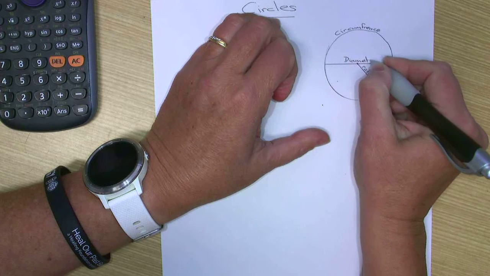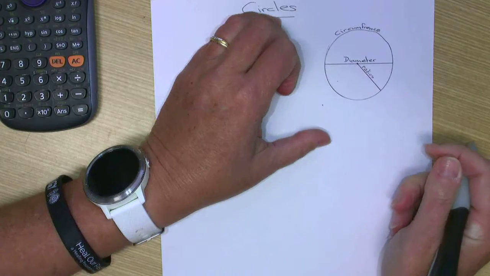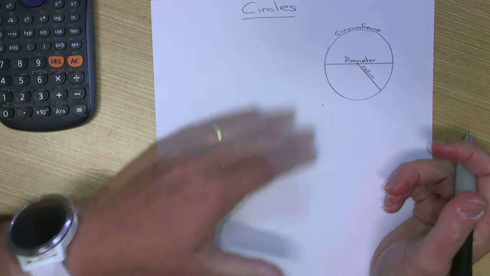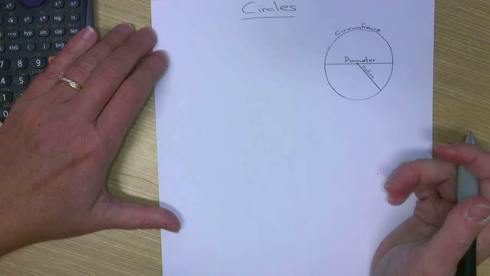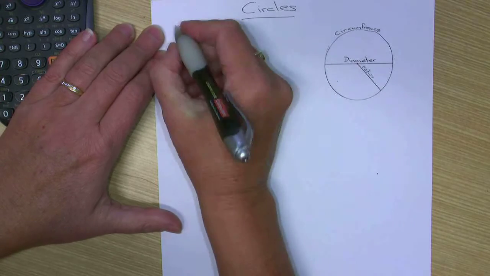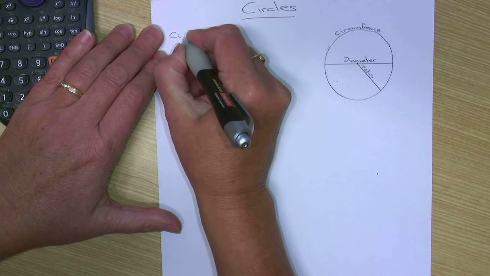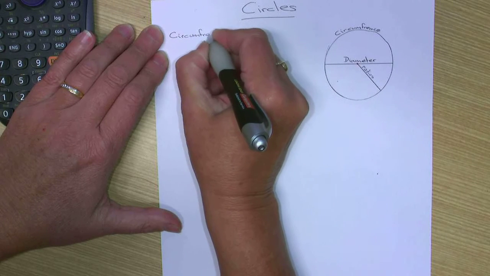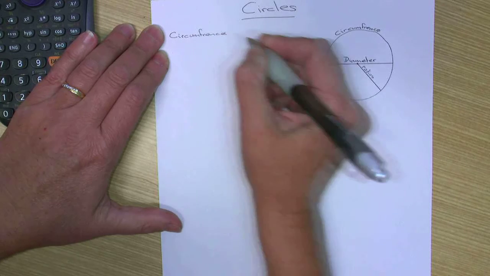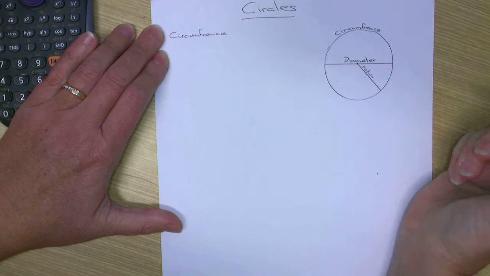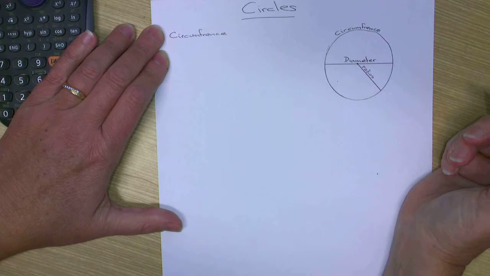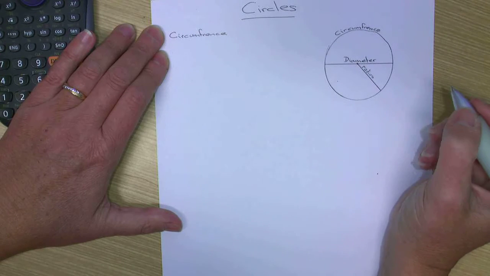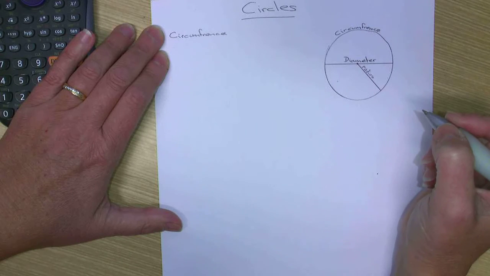Now these things are really important to know because we use those in the formulas for the things that we're going to do. So firstly we're going to find the circumference. The circumference of our circle, which is the distance all the way around. I'm just going to go through using the formula. The theory of why it's that way we can address in another video.